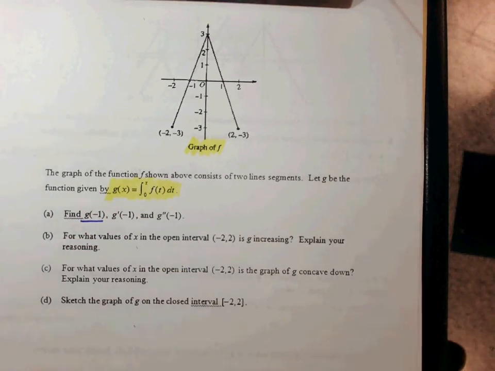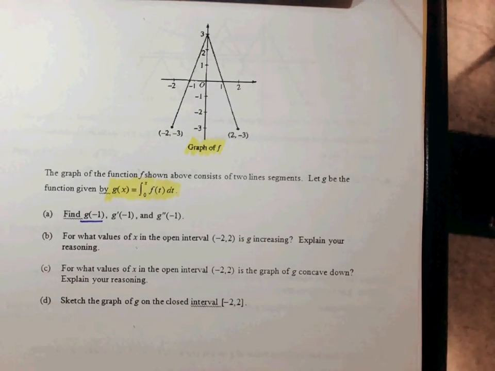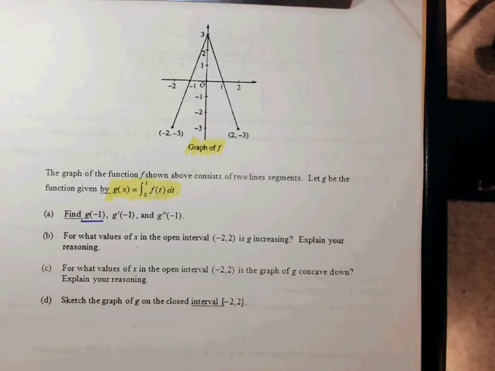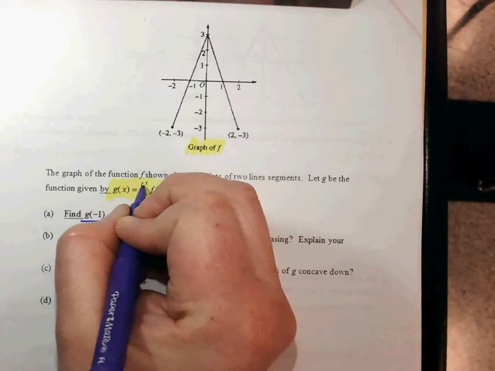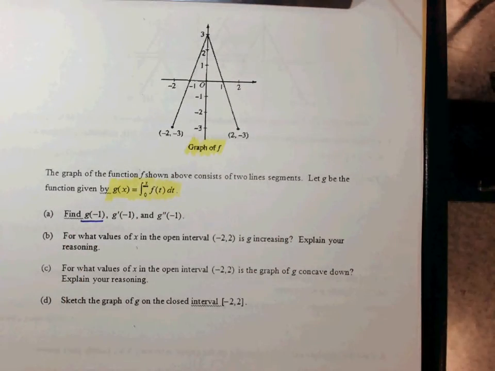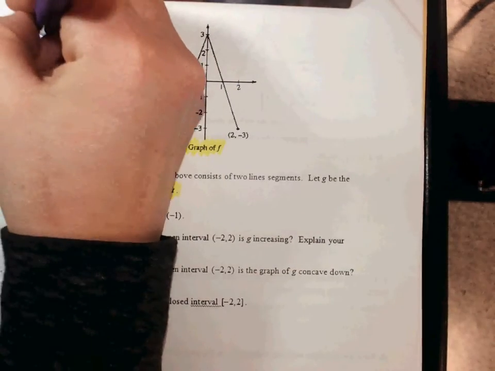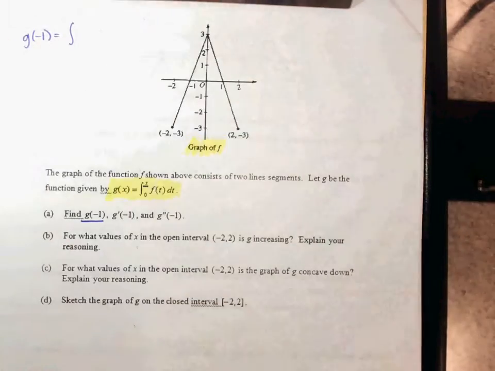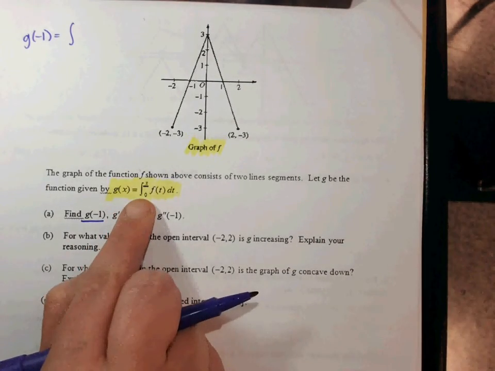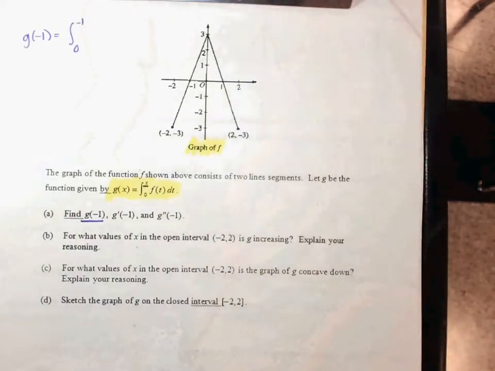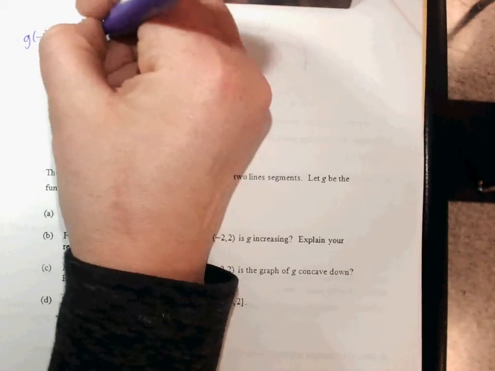Okay, now think about what we just did. I'm going to plug in -1 where x is. Where is x on the integral? The top. So I'm going to plug my -1 in right there. So it's going to be g of -1, I'm going to work it up here, is the integral from 0 on the bottom to x, which is now a -1, and then f of t dt.